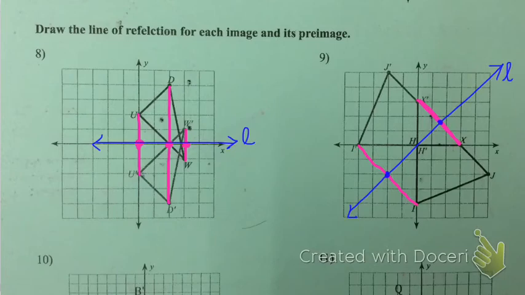Are there any questions on what we did there for drawing the line of reflection? Okay, so for numbers 10 and 11, is it asking you to do the same thing? I want you guys to try number 10 right now. I'm going to pause for a minute and then you guys can try number 10, see if you can get it.